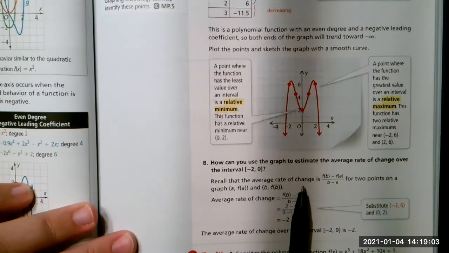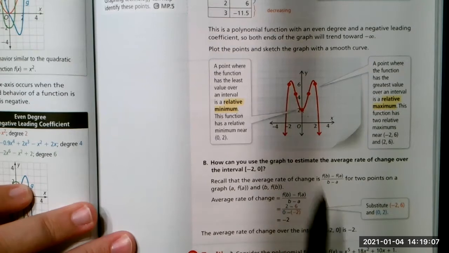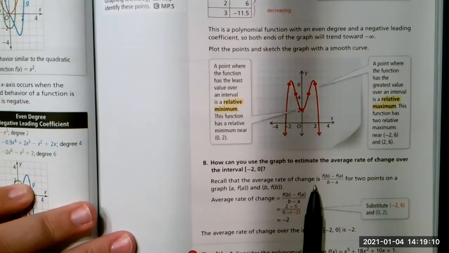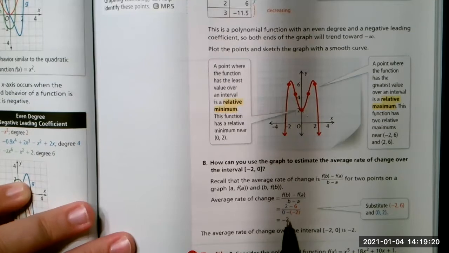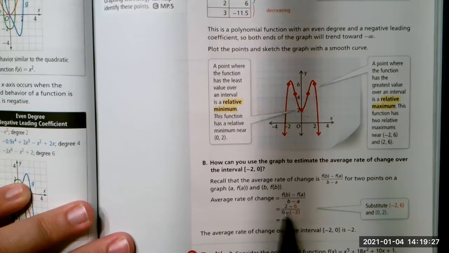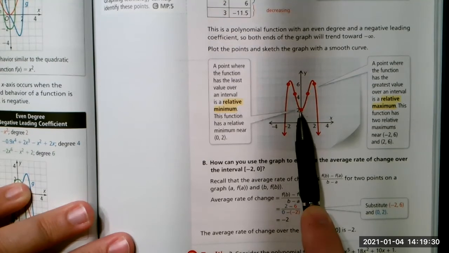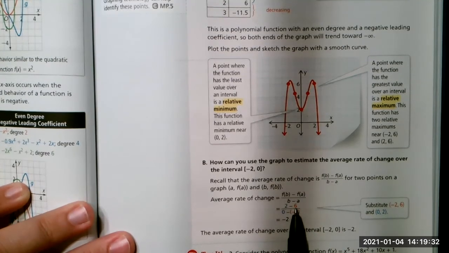You can take those values of those points at x equals -2 and at x equals 0, and you can plug them into your formula. You subtract your y's in your numerator, and then you subtract your x's in the denominator. So they're just doing that right here. They're plugging in those values. So they're saying at 0, 2, that's one of those points right there. And then they're saying at -2, 6, that's the other point. So they're just plugging those in.